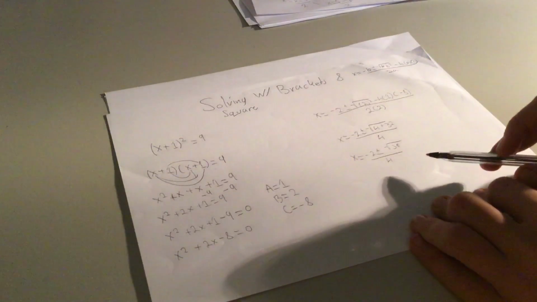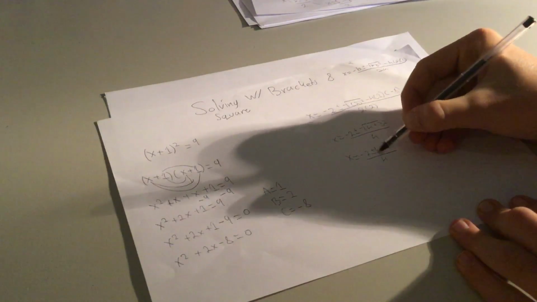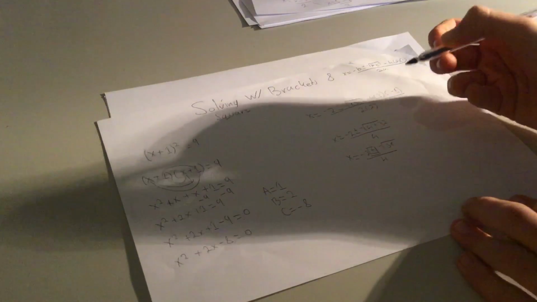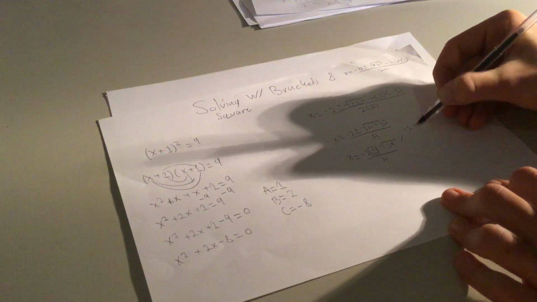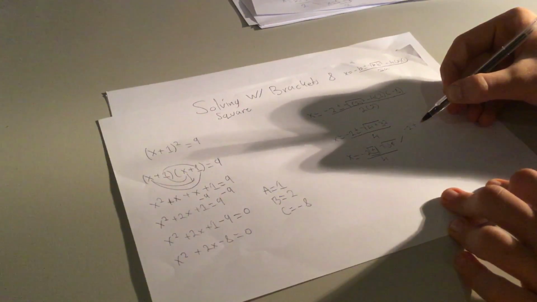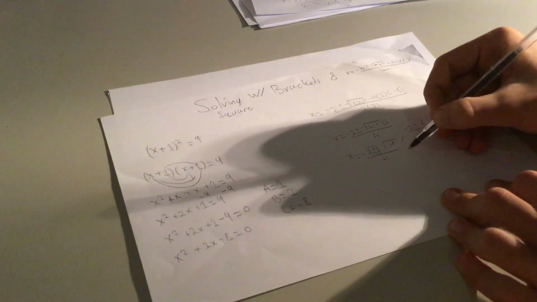Now this is where we start to get our answers. Because there's a plus or minus sign right here, we have to do both. You can do it in whichever order you want. First -2 plus the square root of 36, which is 6, over 4.